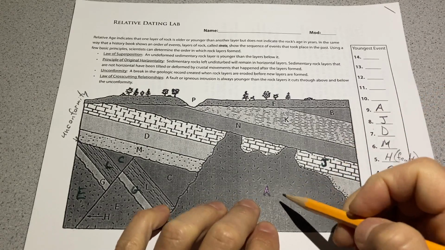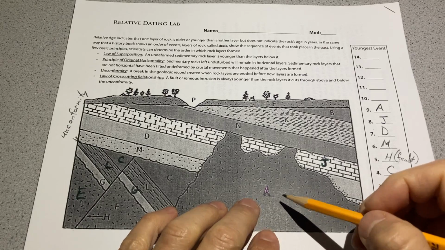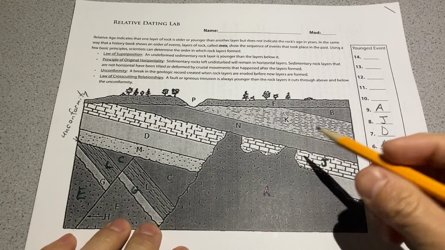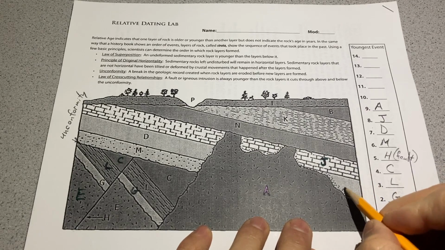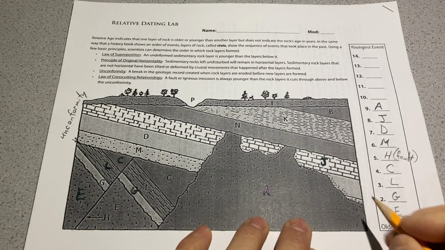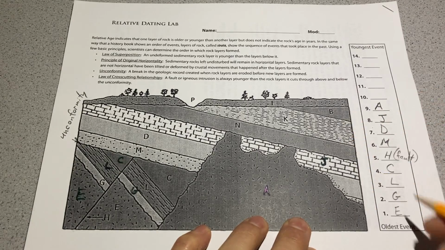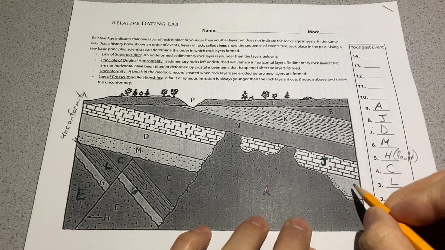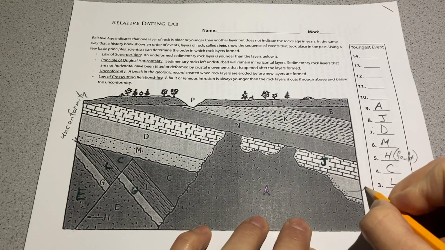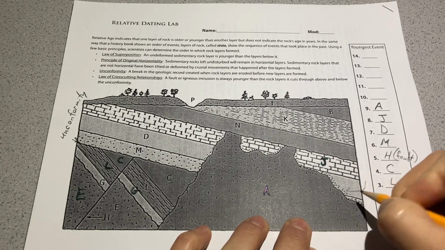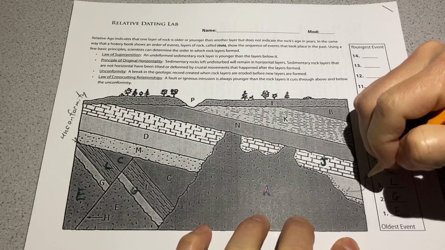So we know A happens next, and there's a couple of reasons, okay? Some things that are going to help clue you in on this. These little dots right here that you'll see in these diagrams, what that is, if I can try and draw that in here, those little dots, those are contact metamorphism.